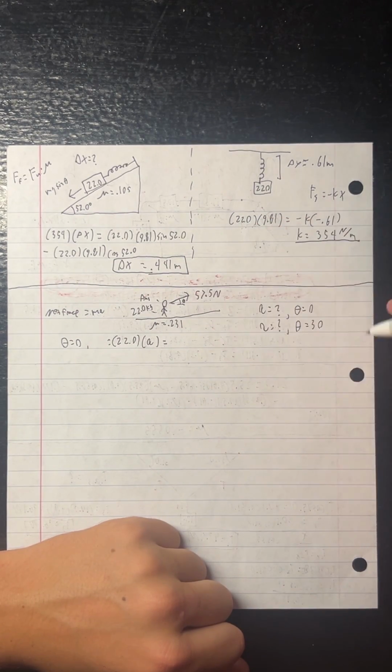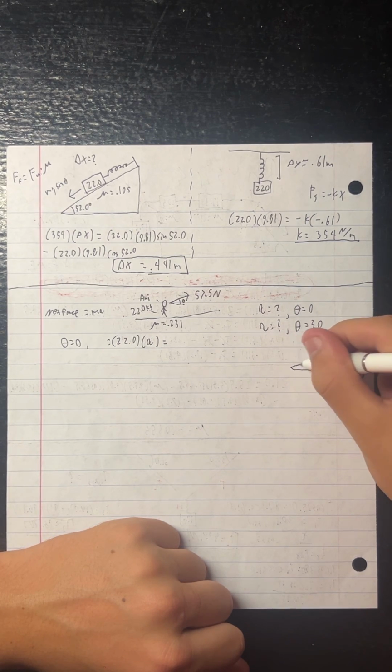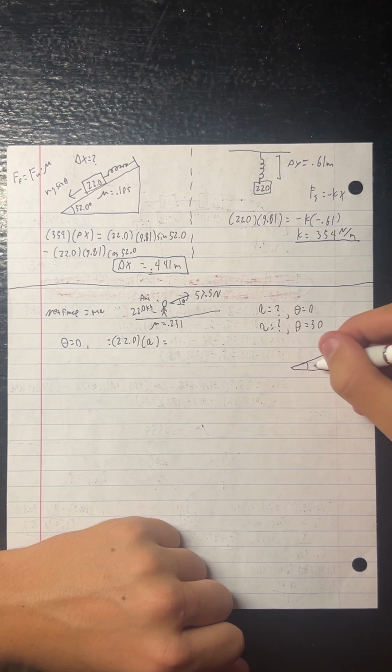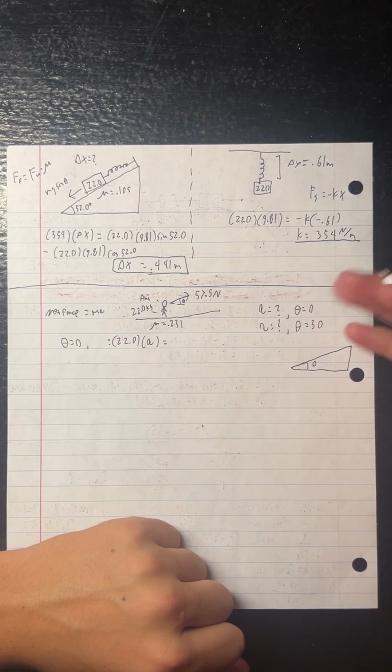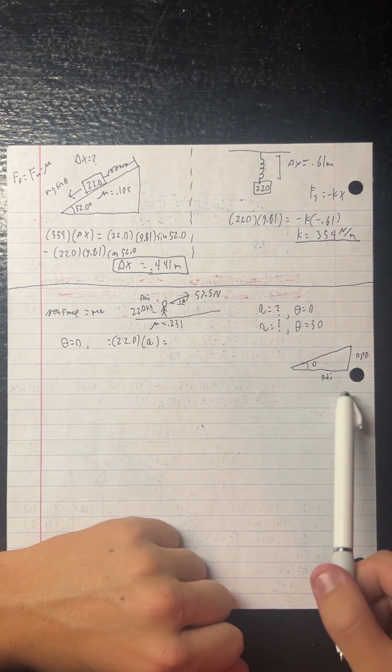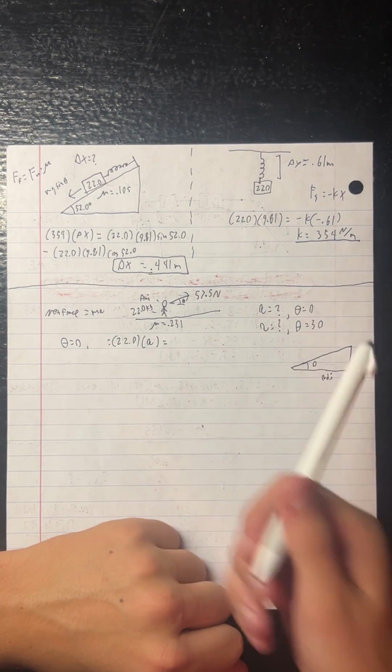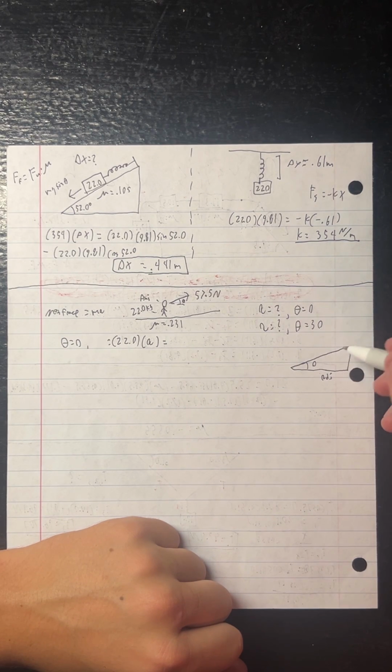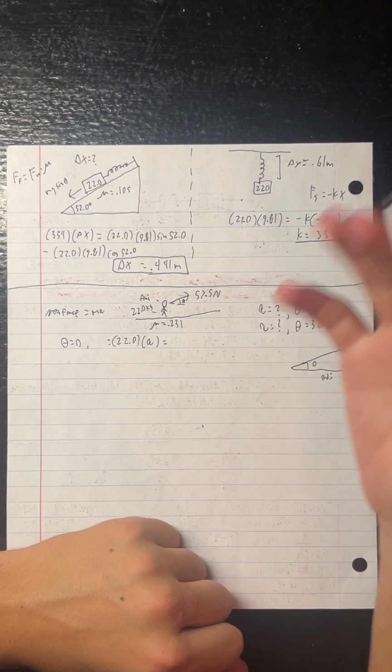Well, we can increase our triangle here, so it looks like this, right? This is our 0 degrees. It looks weird, but let's just envision it. And this is our opposite. This is our adjacent. So we have to go in the horizontal direction, so we're going to do cosine, right? Because cosine deals with adjacent. So it's going to be r cos theta.